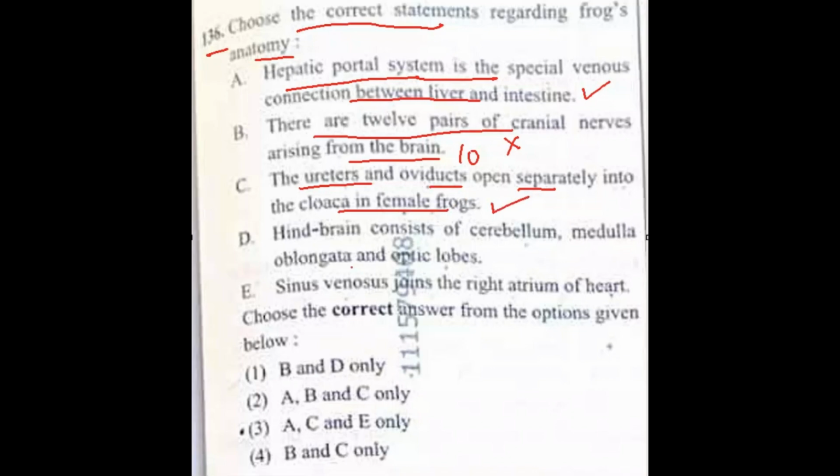That is correct. D, hindbrain consists of cerebellum, medulla oblongata, and optic lobes. In this, optic lobes comes under midbrain. So this option is wrong. E, sinus venosus joins the right atrium of heart. That is correct. So here A is correct, C is correct, and E is also correct. So answer is option 3.